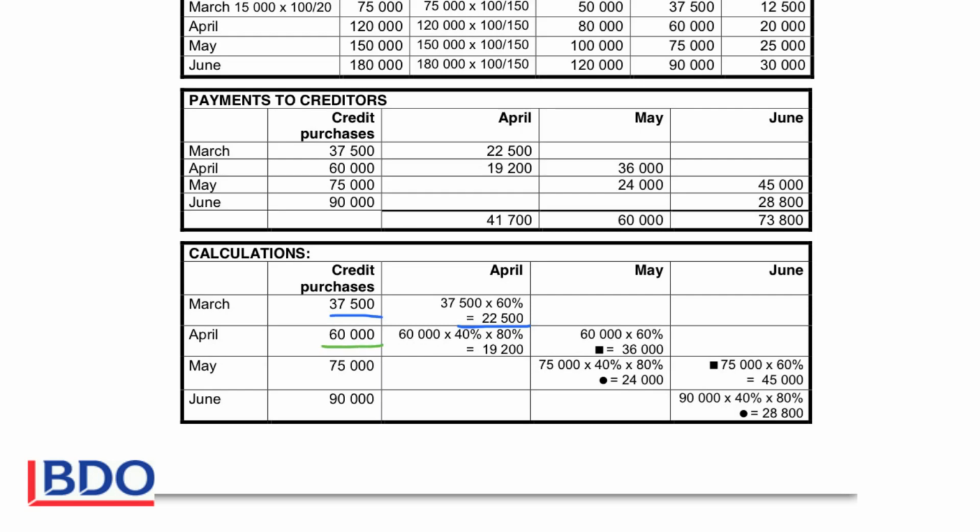In the month that you buy the goods, you will pay 40% to obtain 20% discount. So you can either say 60,000 times 40% will give me 24,000, and then I deduct 4,800 from 24,000 and it will give me the 19,200. Or I can say of the 60,000, we will pay 40%, and we don't pay the full 40% because we get 20% discount. We will only pay 80% of the amount, so we will pay 19,200.